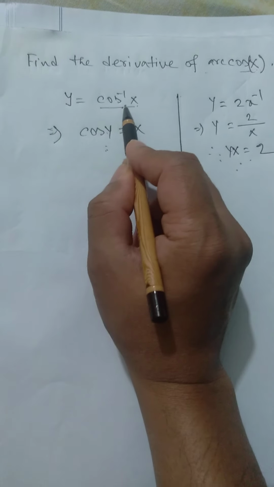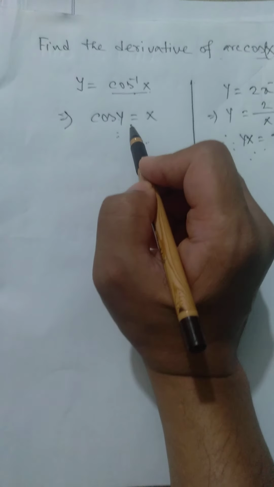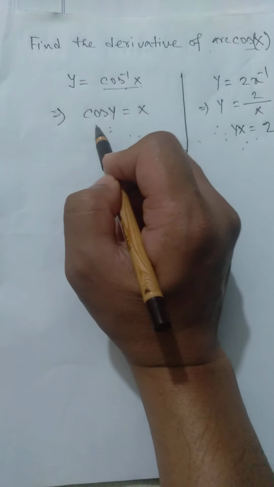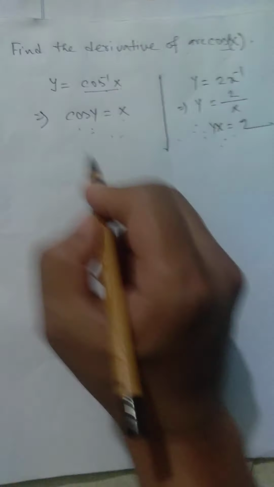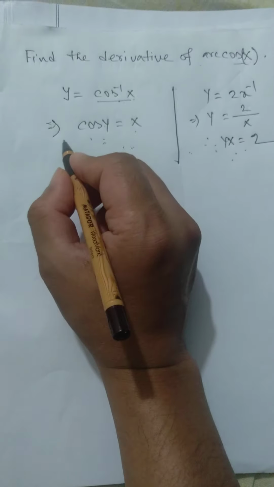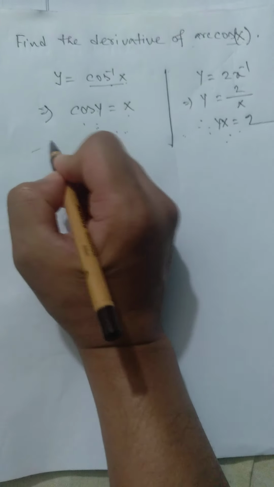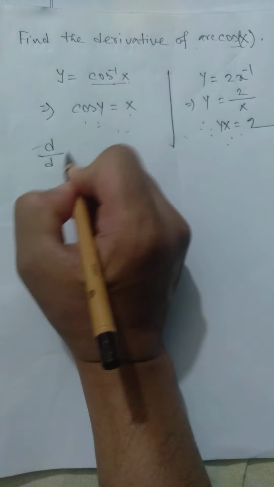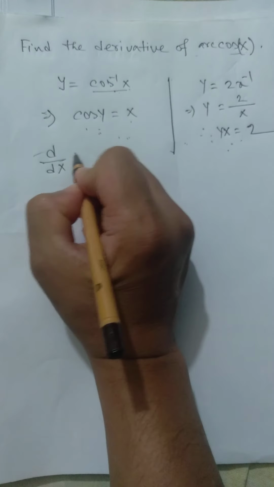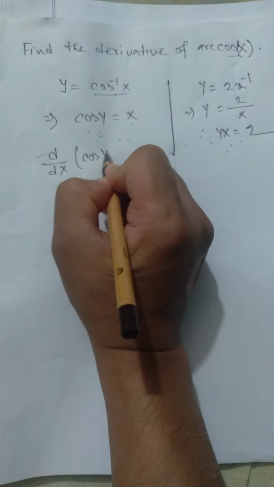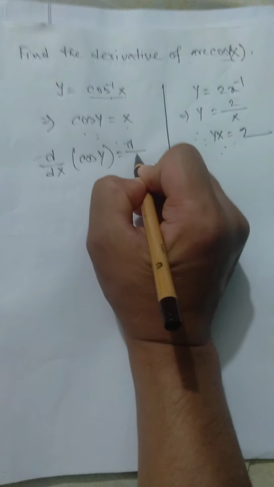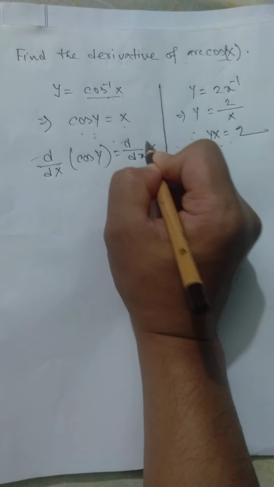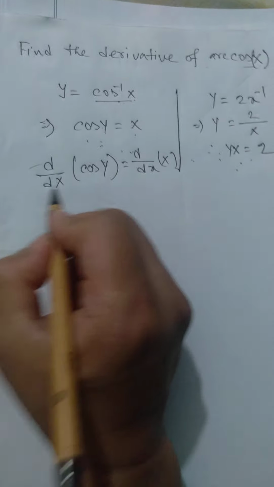Let's presume y equals cos inverse x. So from the inverse function we can write cos y equals x. Now we have to find the derivative. So d by dx of cos y equals d by dx of x.